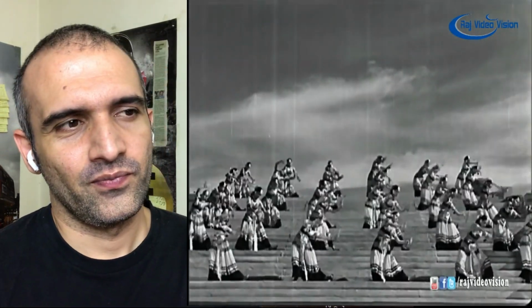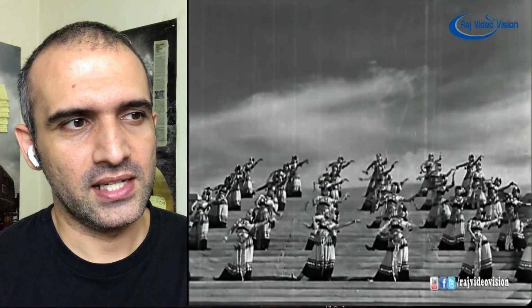Sets are huge. There are so many people in this scene, and I think each and every one of them went through a lot of costumes.